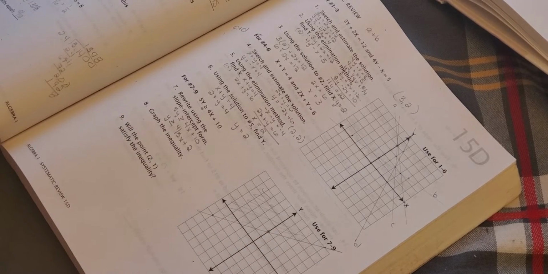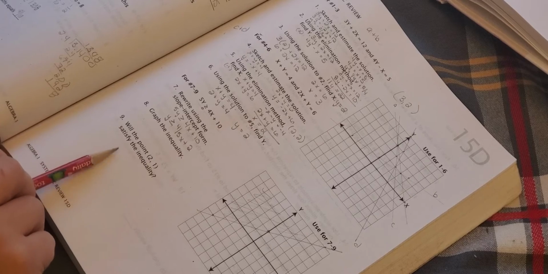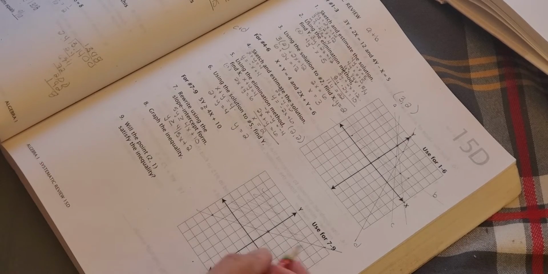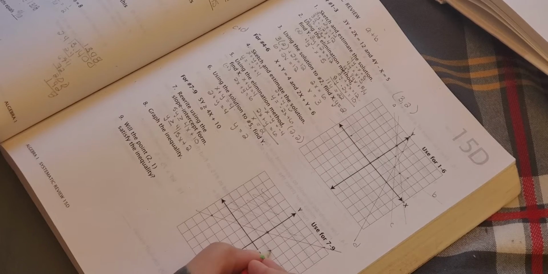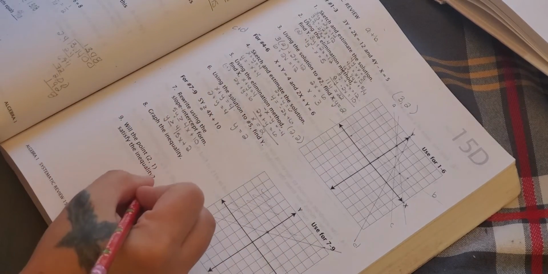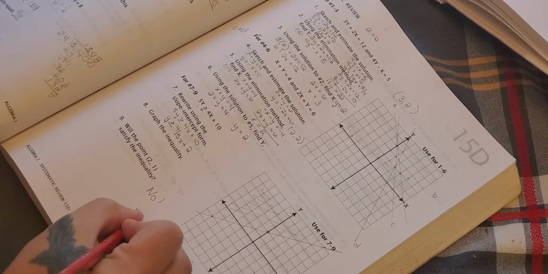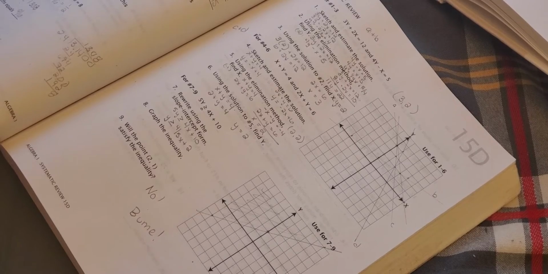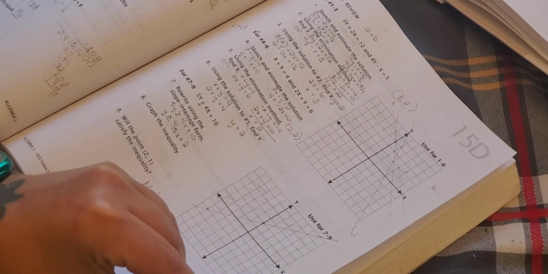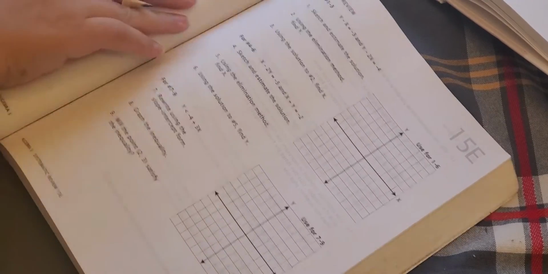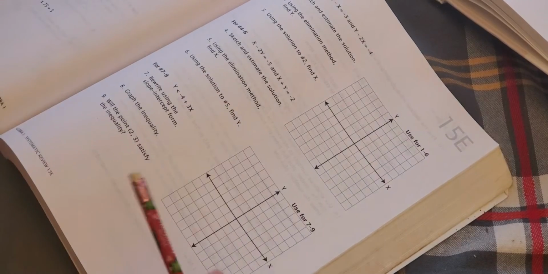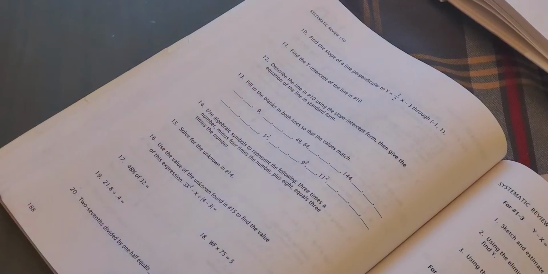Boom. That's number 8. Will the point (2, 1) satisfy the inequality? Well, let's find out. X is 2, y is 1. Does that fit in our shaded area? No. Make sure we're in the area.